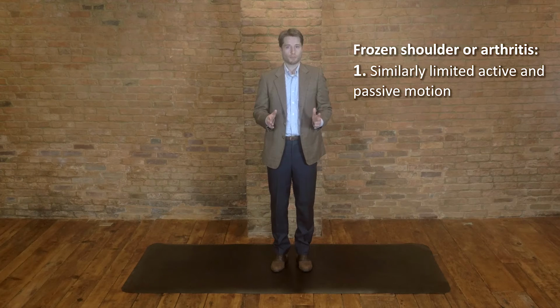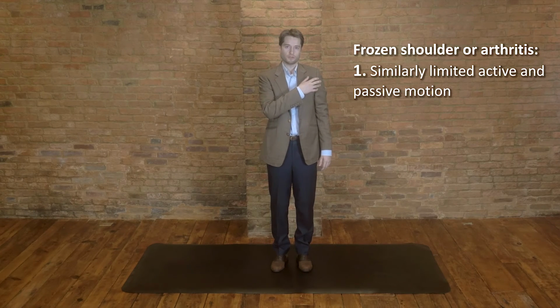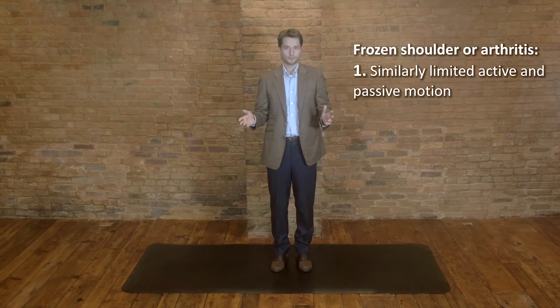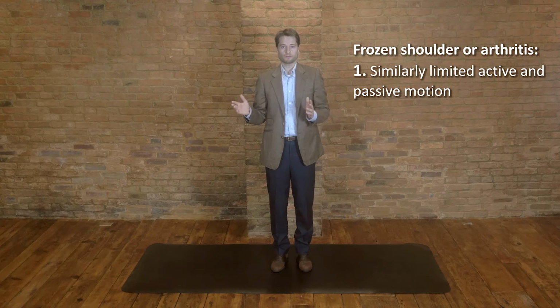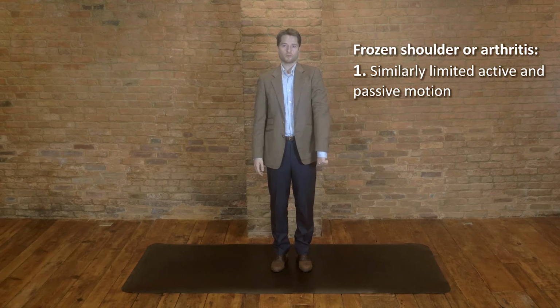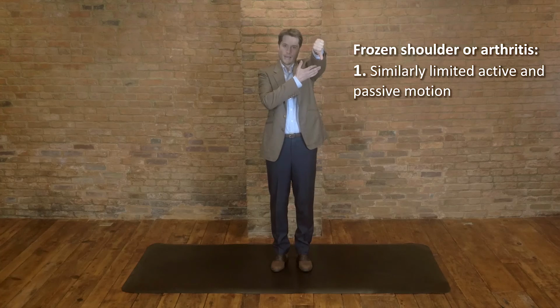Arthritis is more common in the older population, and it feels like a toothache within the joint, and it's often worse in colder weather. Once again, arthritis and frozen shoulder demonstrate limited active and passive range of motion. So the person would only be able to raise their arm to a point, and passively, they wouldn't get much further than that.